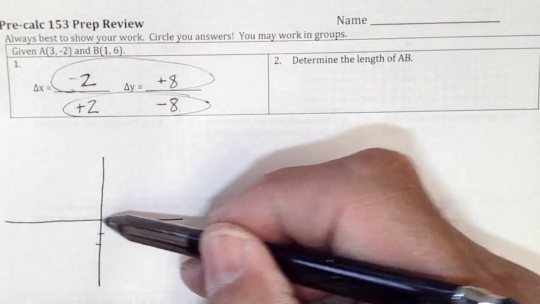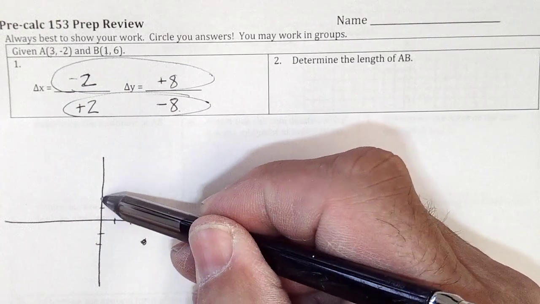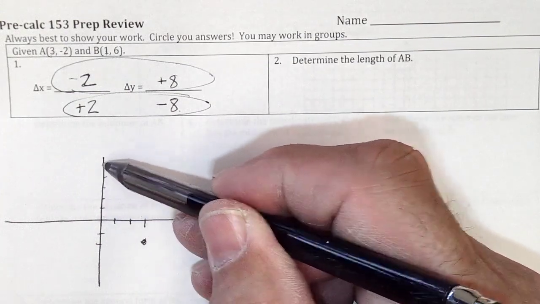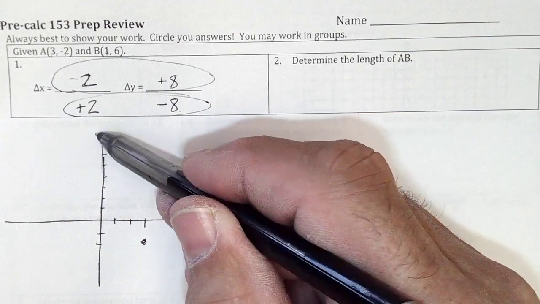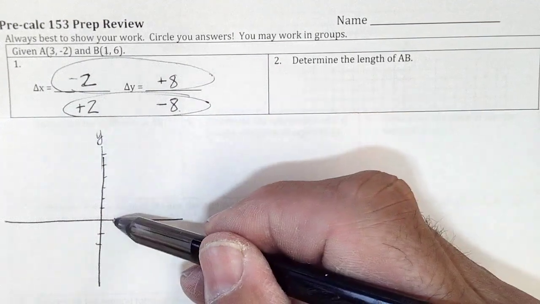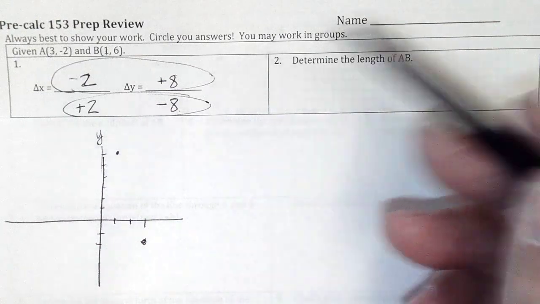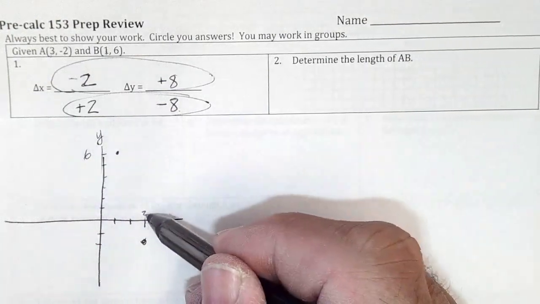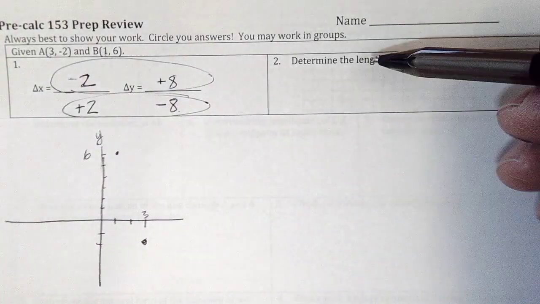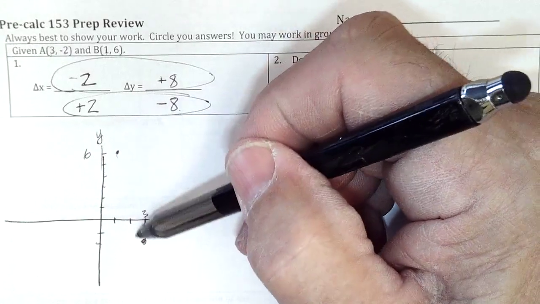And B is at 1, 2, 3, 4, 5, 6. 6 in the y, 1 in the x. So how long is it from here to there?